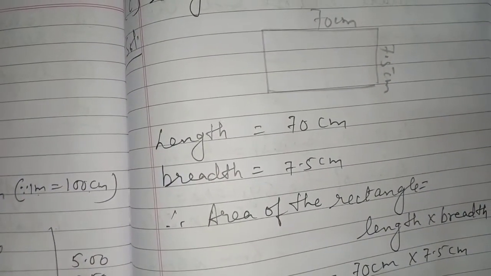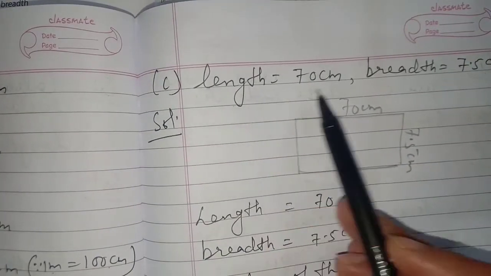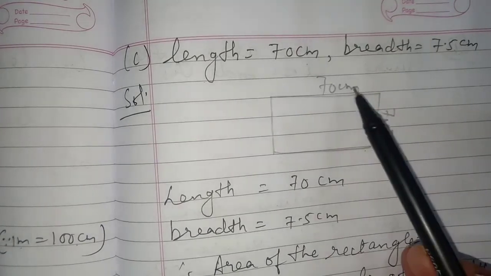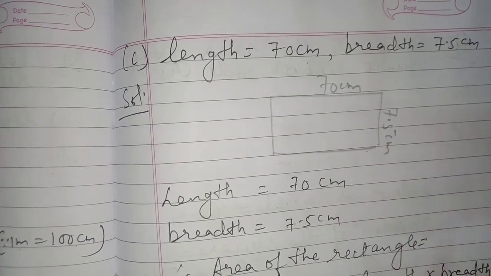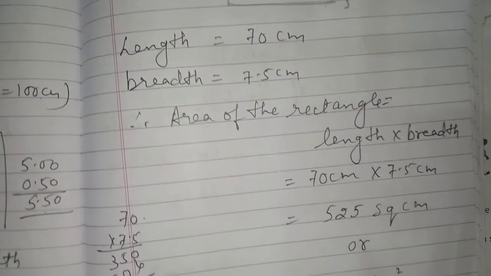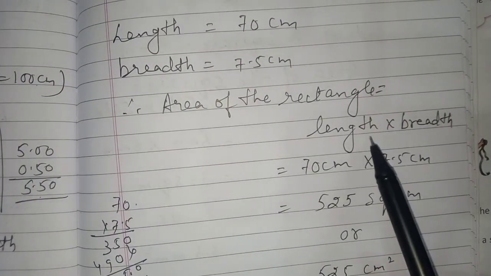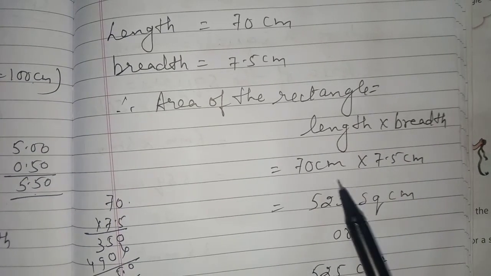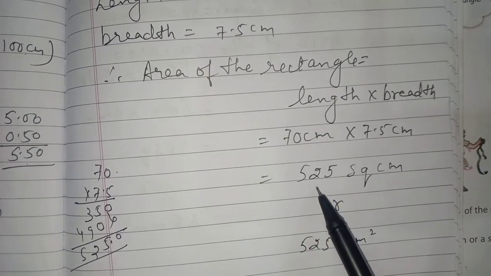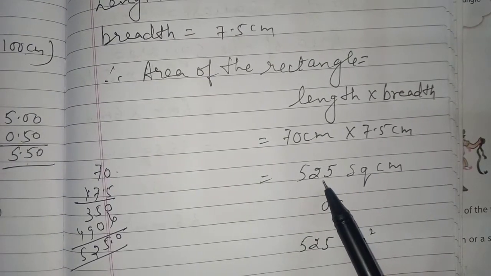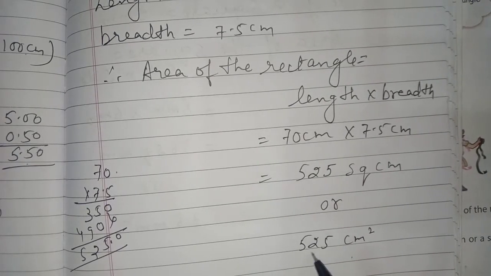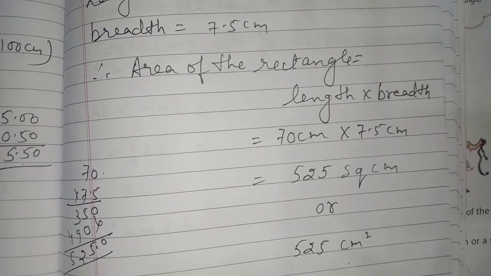Now next, part C. Here length is 70 meter, breadth is 7.5 centimeter. So let us draw a figure to mention the length and breadth, that is the dimensions. Now length 70 meter, breadth 7.5 centimeter. Therefore area of the rectangle will be length multiplied by breadth, means 70 centimeter multiplied by 7.5 centimeter. And after multiplication we will get 525 square centimeter, and we can also write it like this, 525 centimeter square.